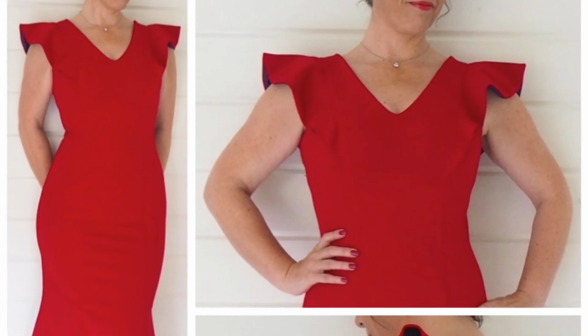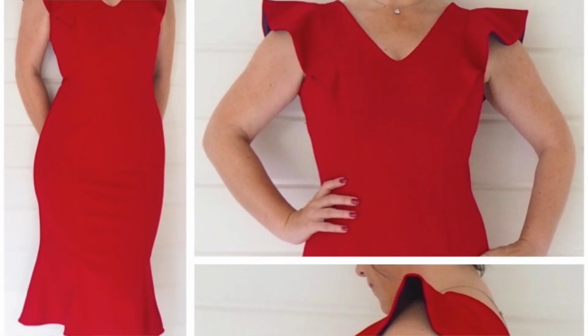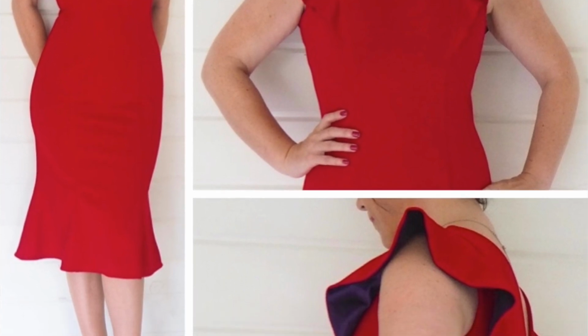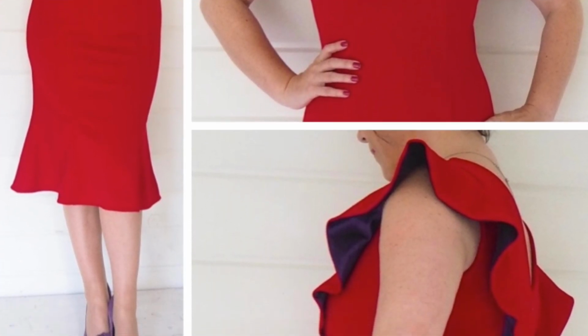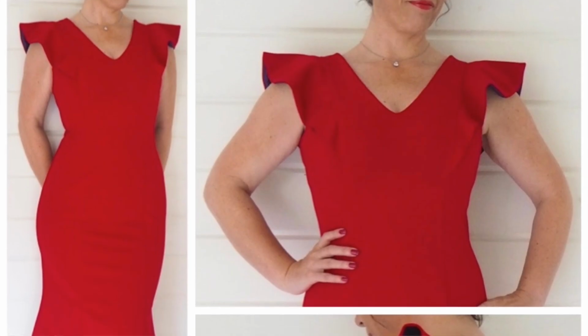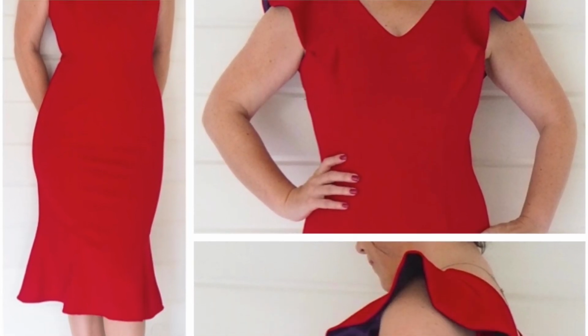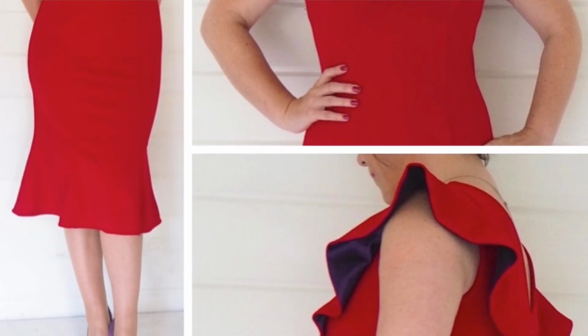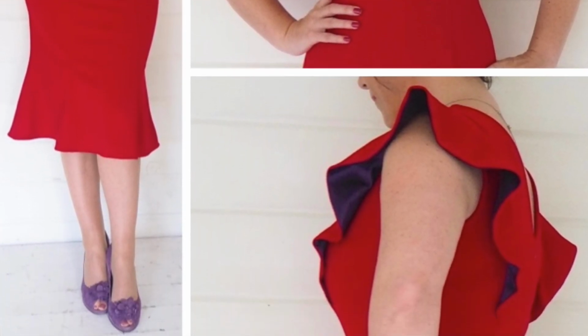This next one was my little red dress with princess seams, and I've used the slash and spread method in two areas on this dress. Firstly, I've sandwiched in between the princess seams over the shoulder a flounce, and then at the hem I've just opened it up to give me a nice bit of flare there.